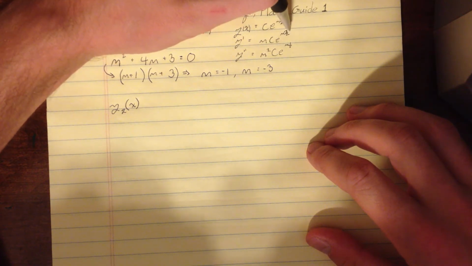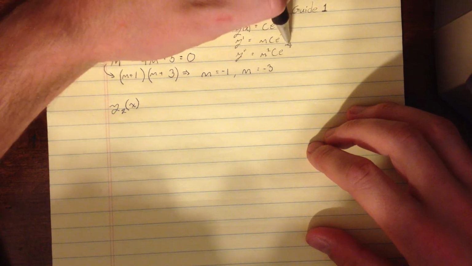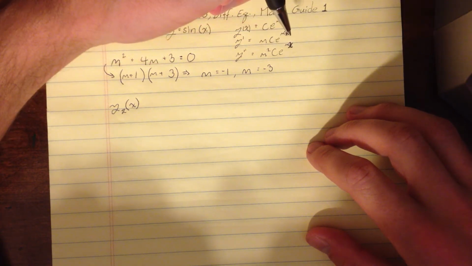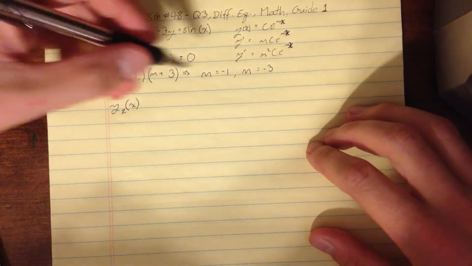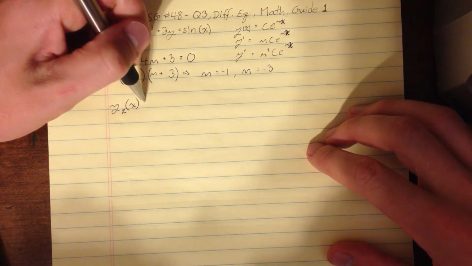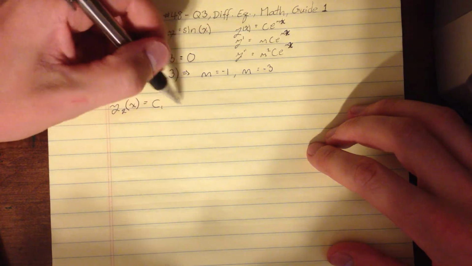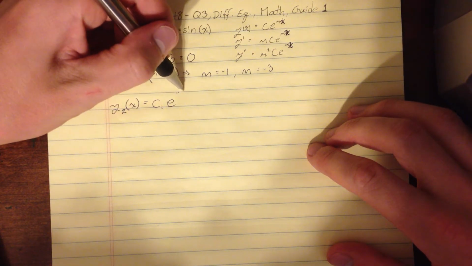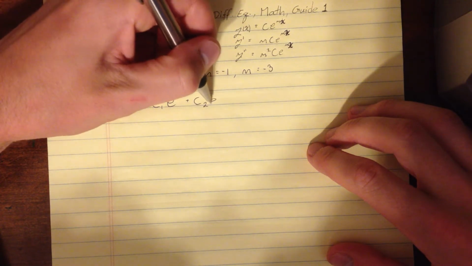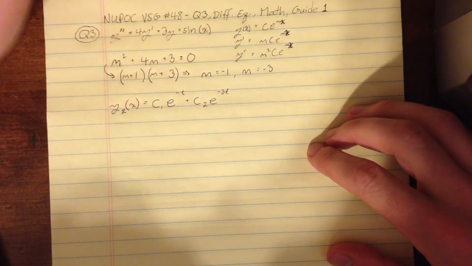These should all be c e to the mx. So our yg of x is going to equal c1 e to the minus x, plus c2 e to the minus 3x.